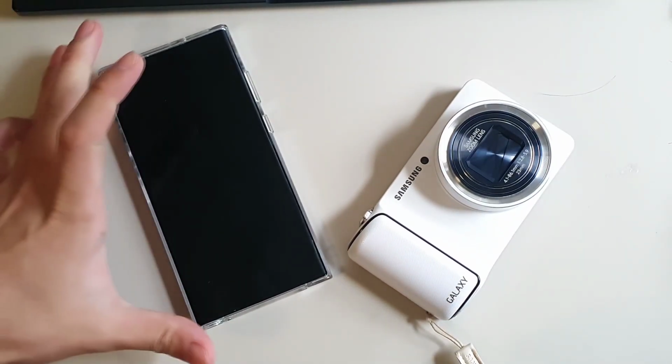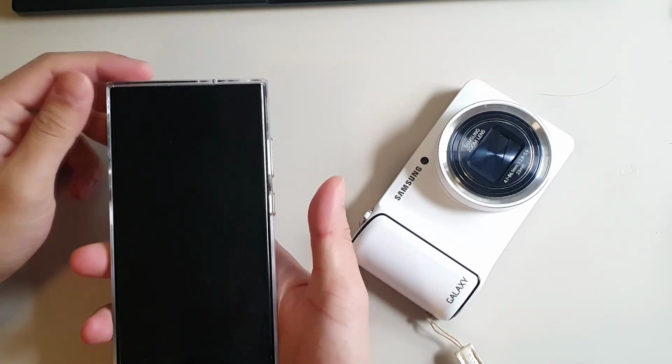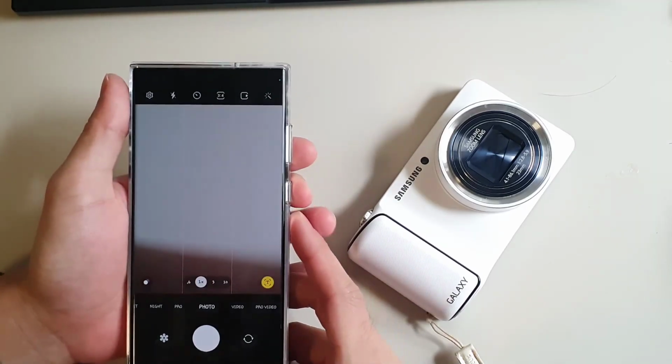Before we go in detail, I just wanted to show the basic default settings.